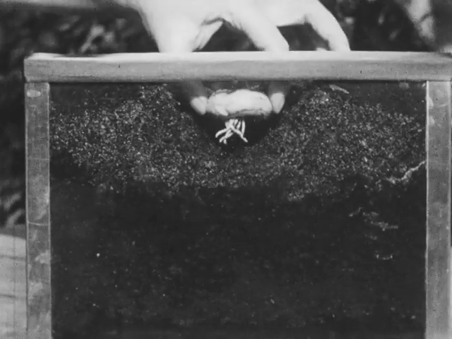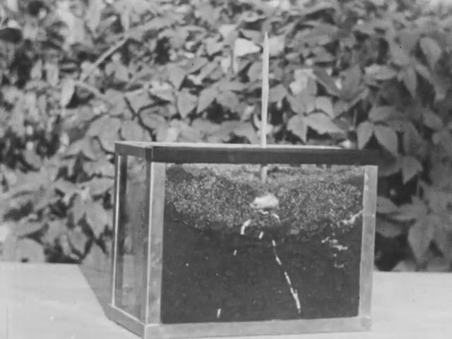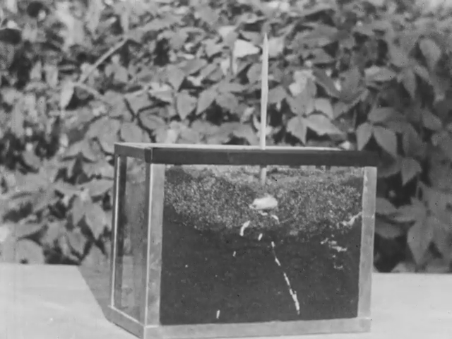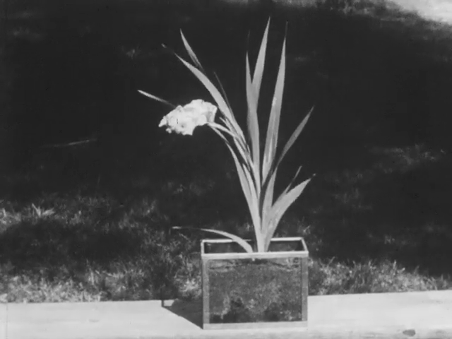Let's plant a gladiolus corm. In a few weeks, we can see roots, stem, and leaves that have begun growing from the corm. A few months later, the gladiolus plant is full grown.